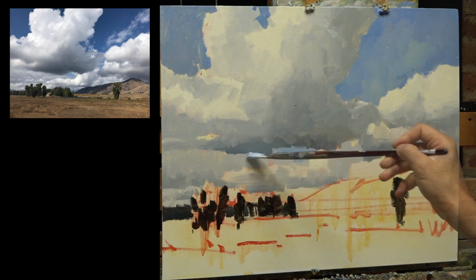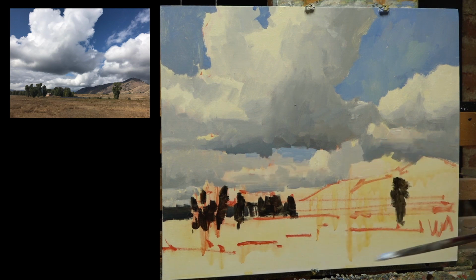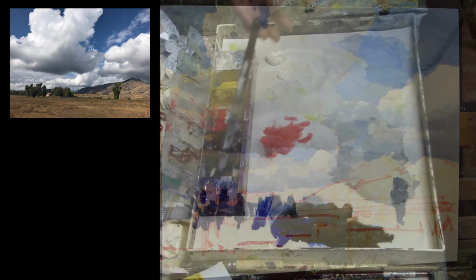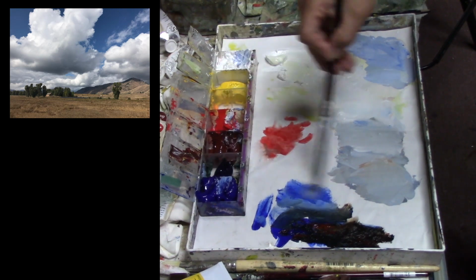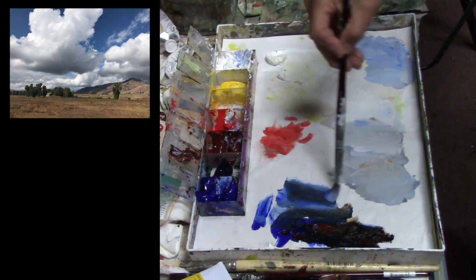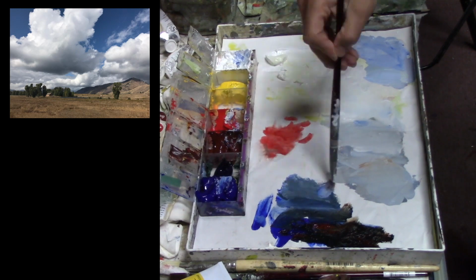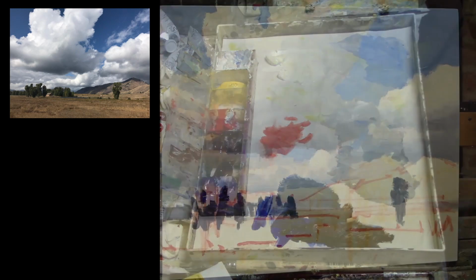Little bits of blue sky within the clouds is always nice. It trickles down that element, if you will, that motif, into the mass of the sky and helps to break it up a little bit, make it not feel so solid. Here I'm going to be mixing up my mountain color.